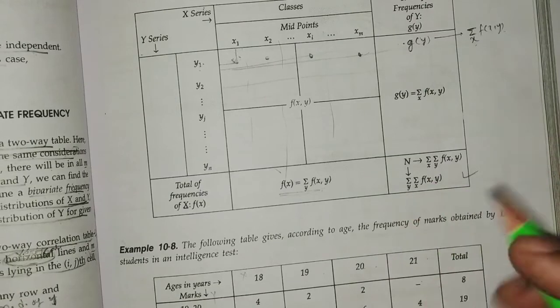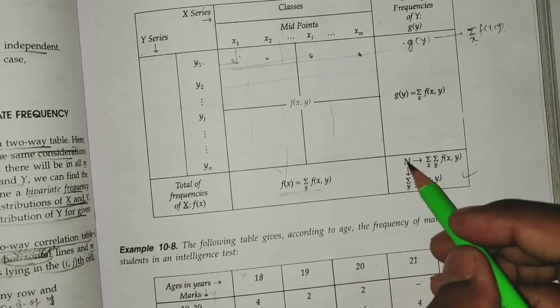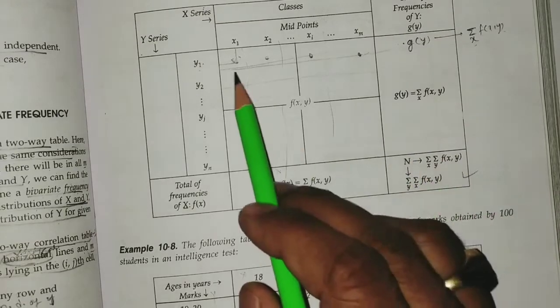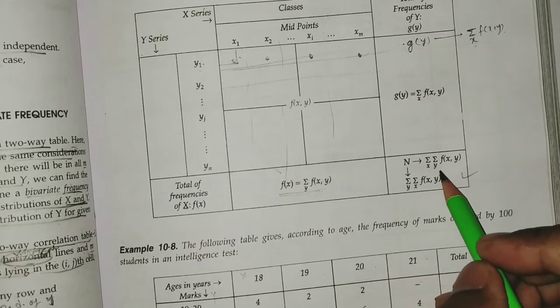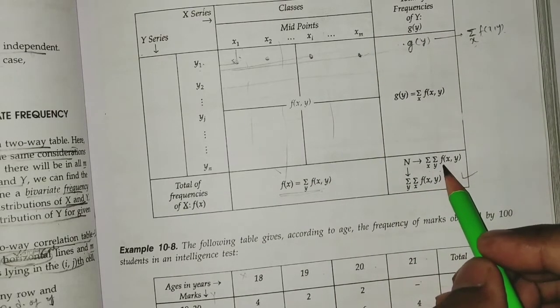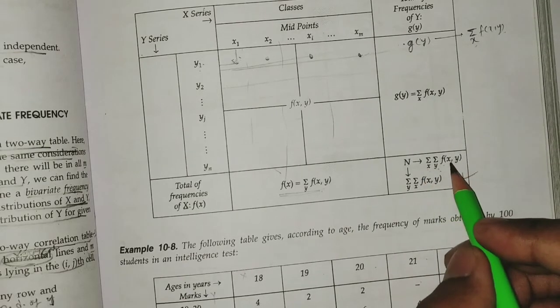So n is the total number, which is nothing but the summation over all the cell values: sum over x, sum over y of fxy.